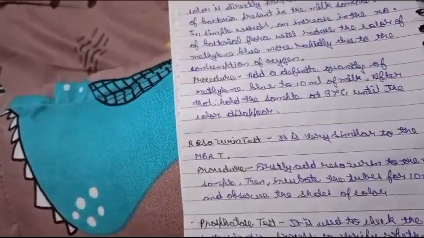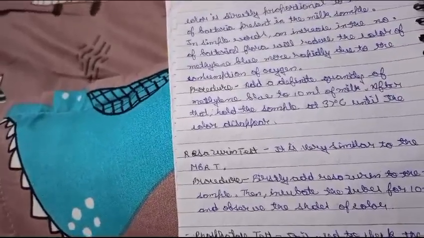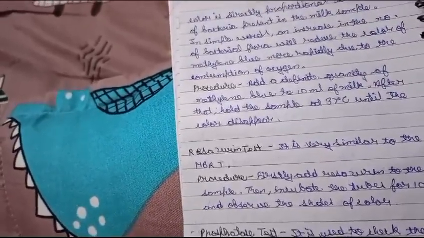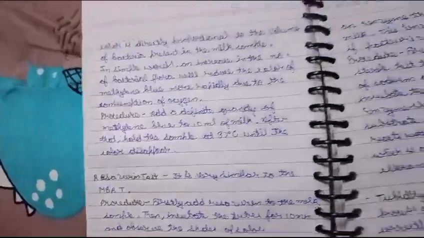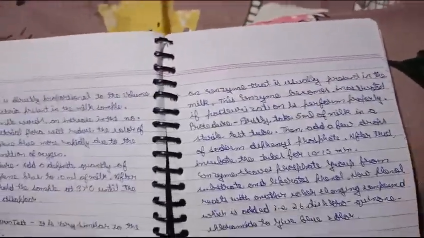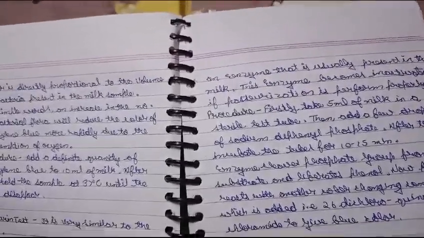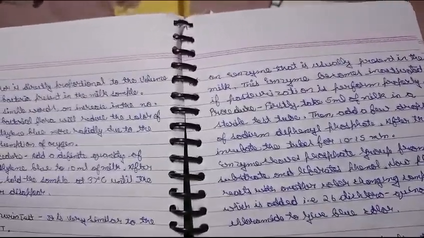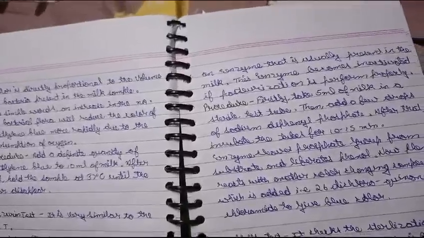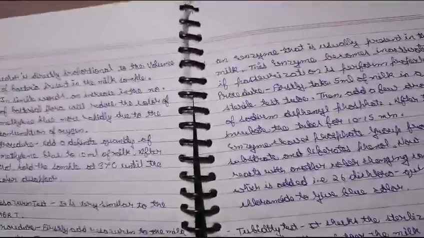Next test is phosphatase test. It is used to check the pasteurization process, to verify whether milk is pasteurized or not. Phosphatase is an enzyme that is usually present in the milk. This enzyme becomes inactivated if pasteurization is performed properly.